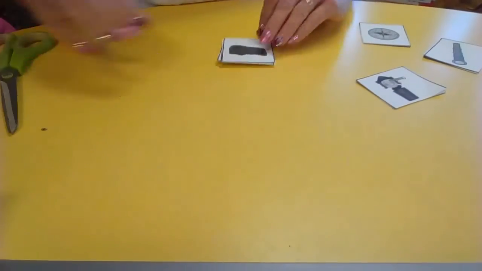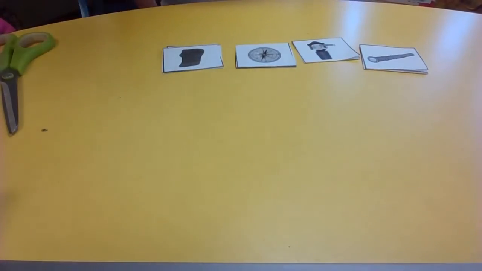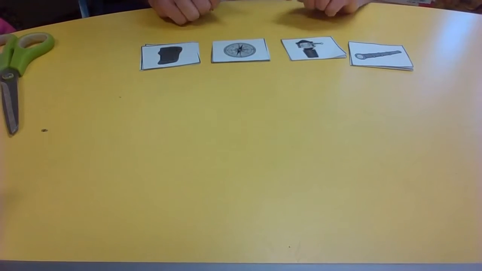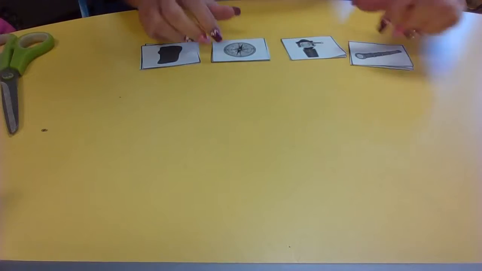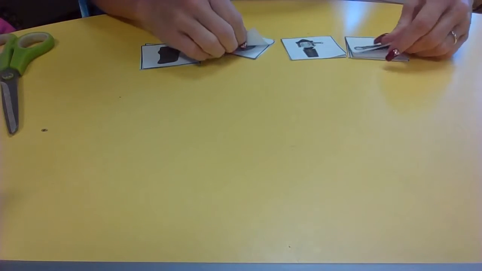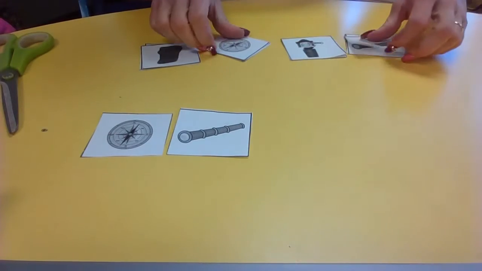All right, boys and girls, here's what we're going to do on this one. I've got 4 different types of symbols, and I want to see what kind of patterns I can make with these. So the first thing I'm going to do is I'm going to make an AB pattern. That means I'm going to go compass, telescope.